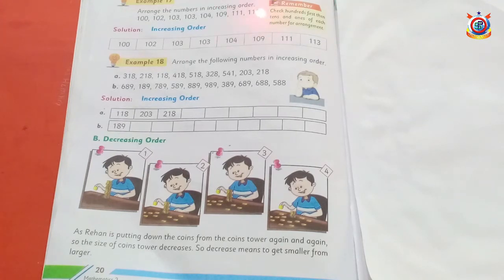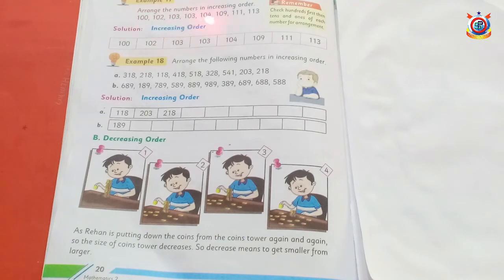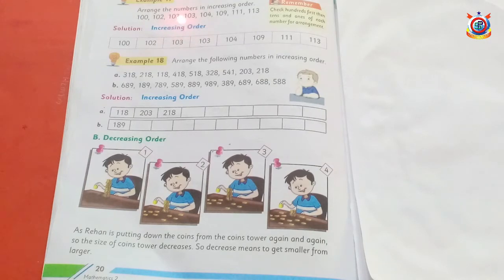First of all, remember that when you arrange the numbers, you will check hundreds first, then tens and ones of each number for arrangement. When we arrange these numbers, we will take care of their place values. Now look at the solution of the numbers. We have 100, 102, 103, and look, the difference is here. This number is repeating in increasing order. This number is repeating in increasing order.